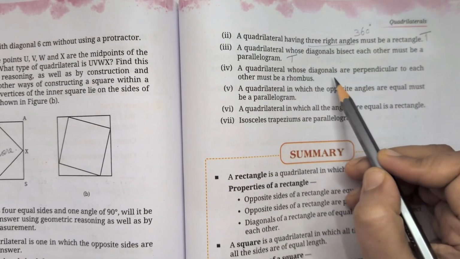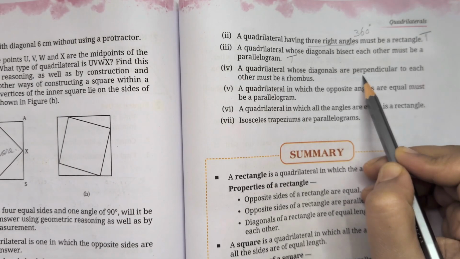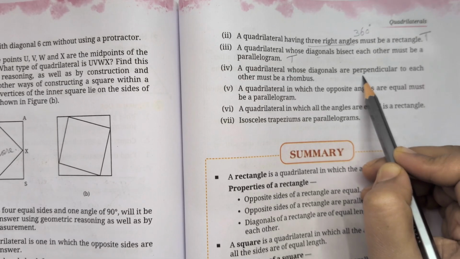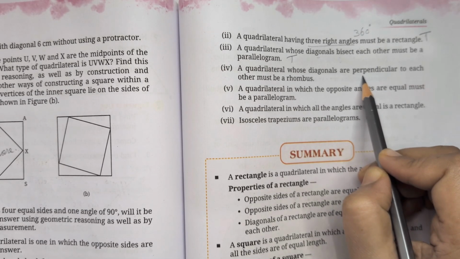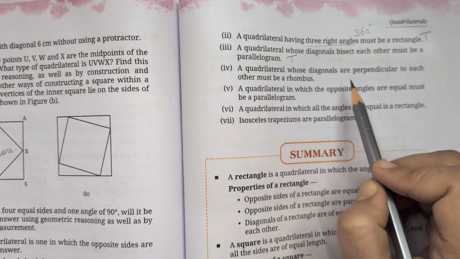Next, a quadrilateral whose diagonals are perpendicular to each other must be a rhombus. If the diagonals are perpendicular to each other, it is not necessarily a rhombus, because the diagonals may not bisect each other.